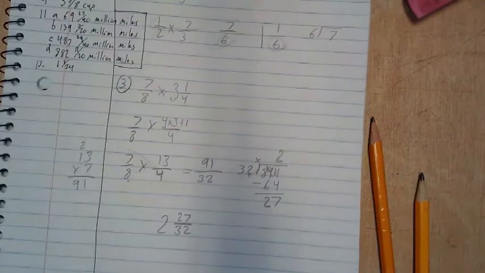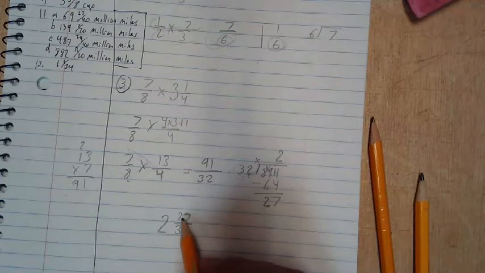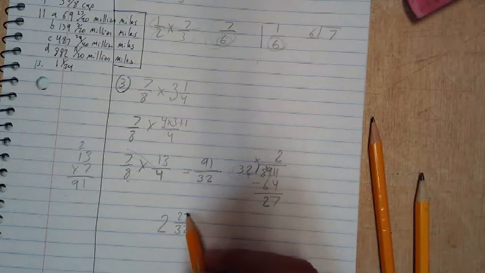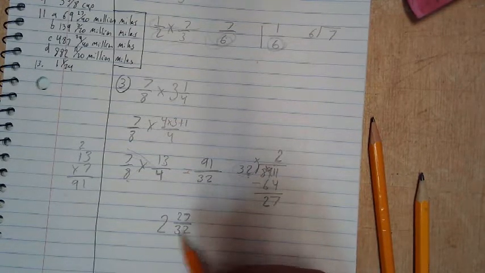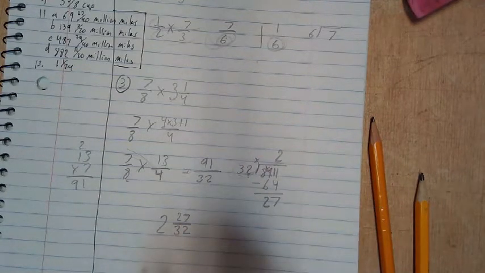Let me just do a quick check. They're both not even, so I can't divide by 2. 7 plus 2 is 9. 3 plus 2 is 5. They're not multiples of 3. I can't use 5 because they don't end in 5 or 0. I can't use 10. I'm going to assume that they don't have a common factor, so I'm going to leave it at that.